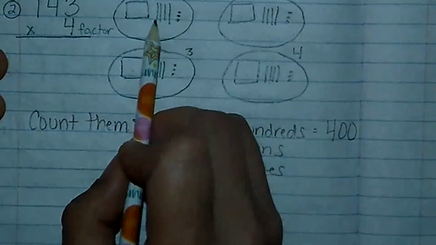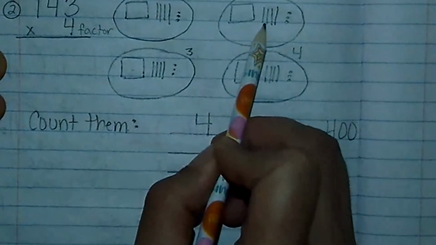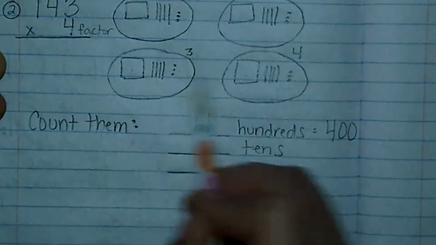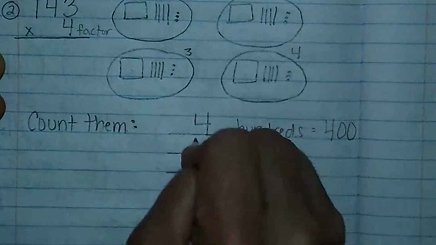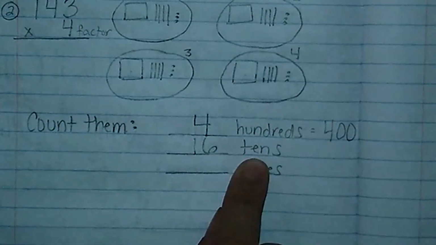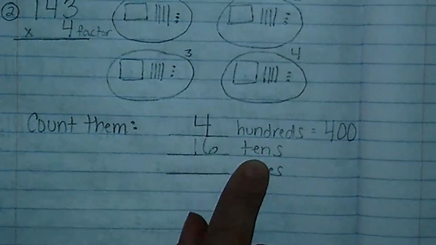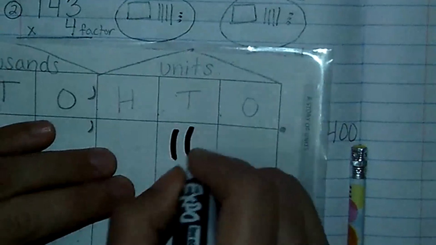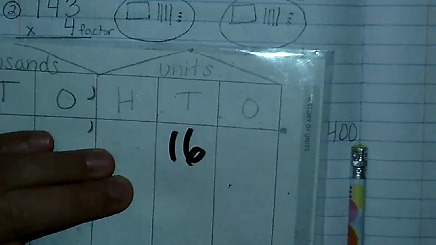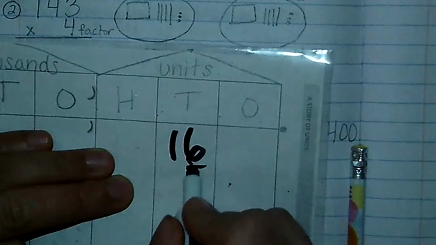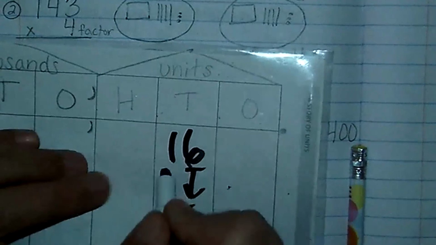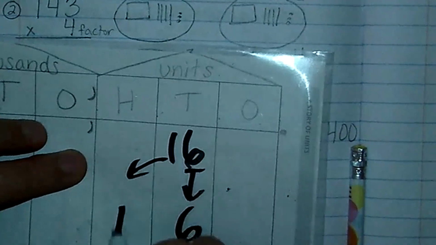Let's see how many tens I have. 1, 2, 3, 4, 5, 6, 7, 8, 9, 10, 11, 12, 13, 14, 15, 16. I have 16 tens. Think of it as 16 $10 bills. If I can't think about it like that, remember you can use your place value chart. I'm going to put 16 in the tens place. Which digit can stay? Yep, the single digit in the ones place can stay. So we have 6, and then the second digit has to move to the larger place value.